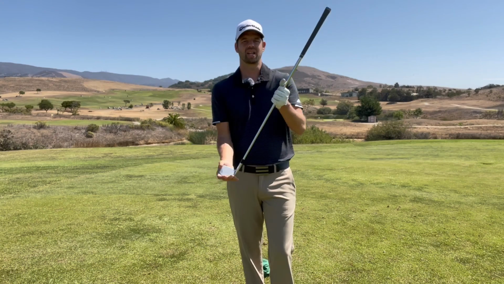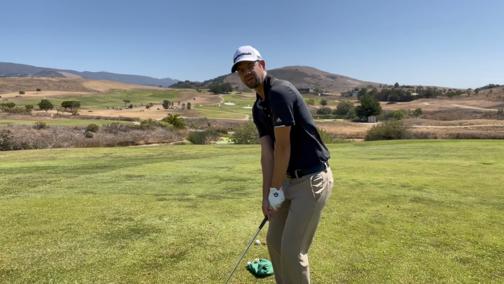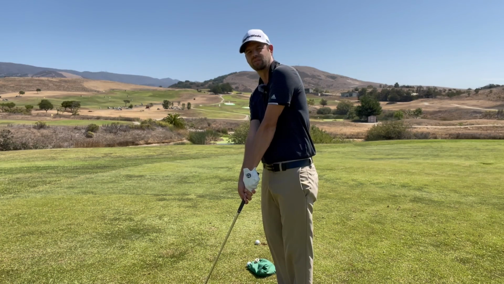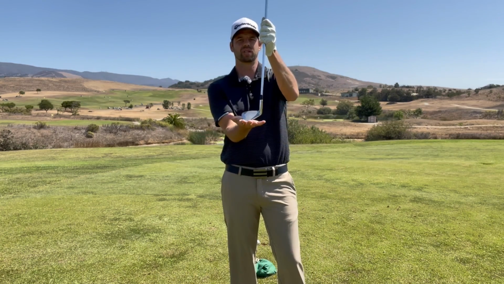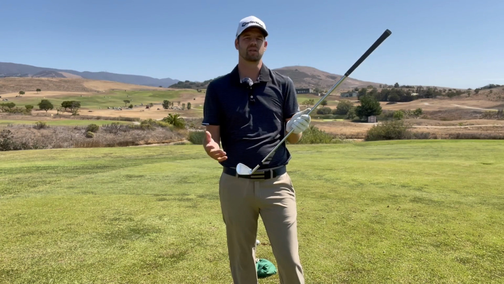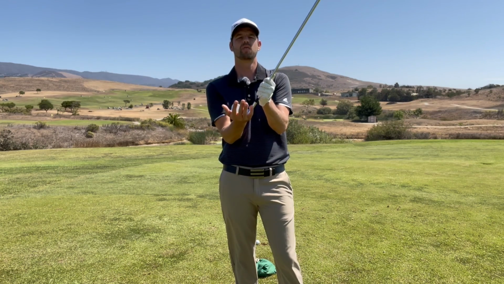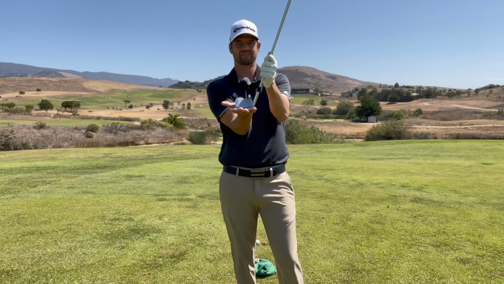One, you got extra lift in those hands, meaning you're probably early extending coming into the ball, and that's going to make that club go vertically more up through there. If you don't see that in your golf swing, then it's a fit issue also. So the club is too flat for you, and your club actually needs to be more upright.